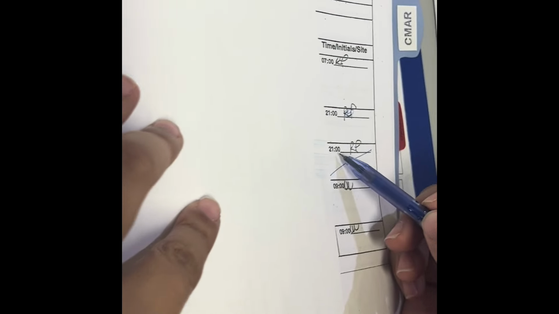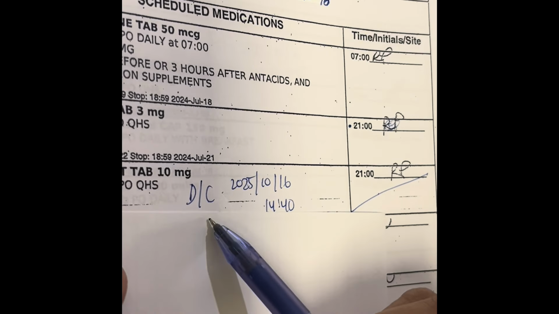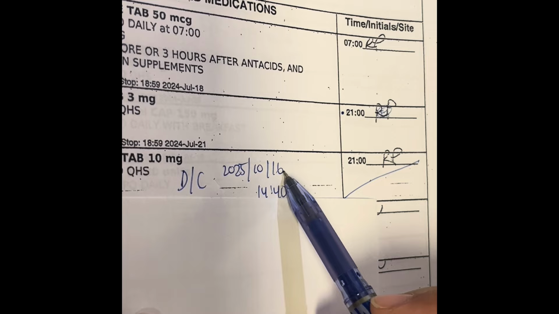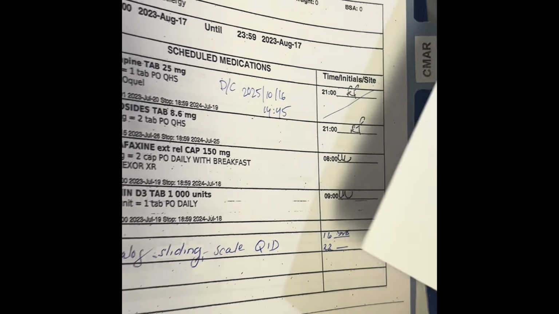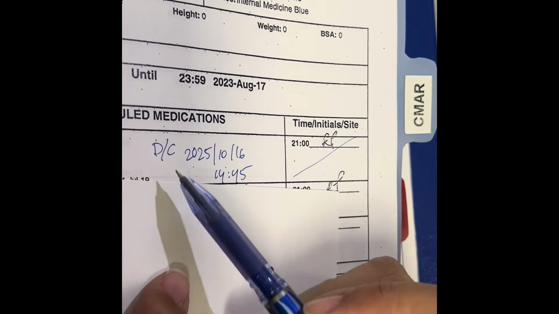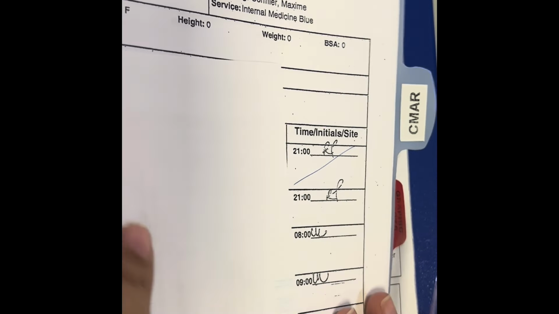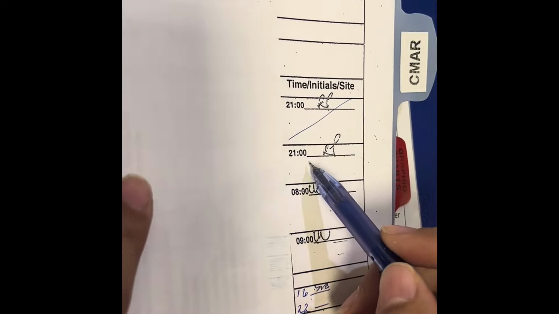Moving on. This is due, but it has been crossed off. If we take a closer look, it says that it has been discontinued. It tells us the date was discontinued today at 2:40. So none of our business. We keep going. Not due. Not due. Again, this one has been crossed off. If we take a look, it's been discontinued. We don't look at it. Keep going. The following one, due at 2100, due at 9 o'clock.